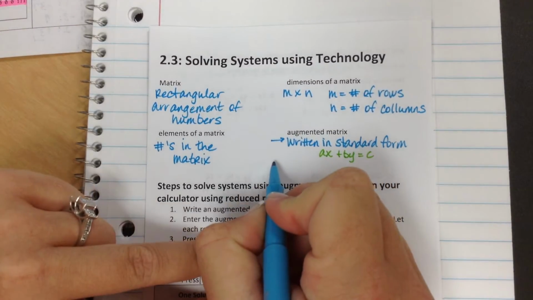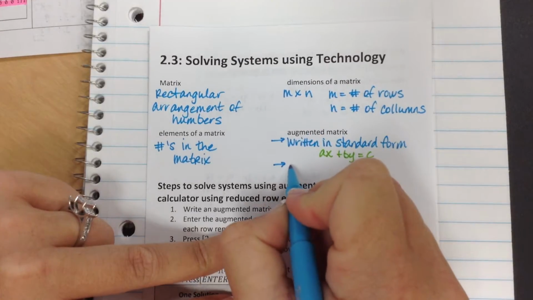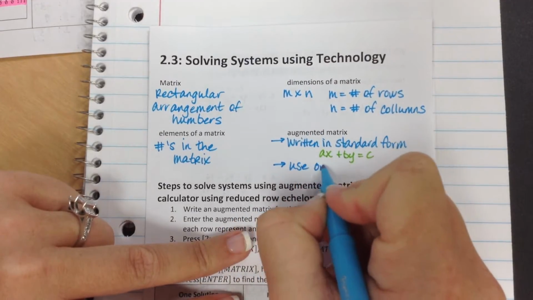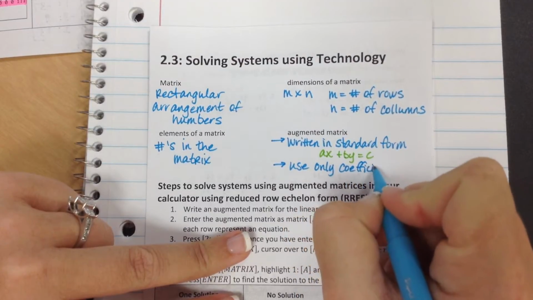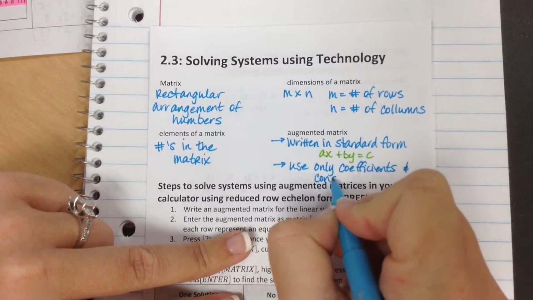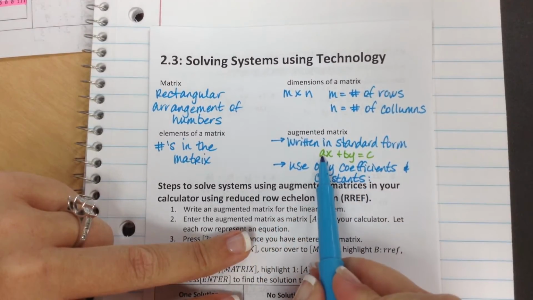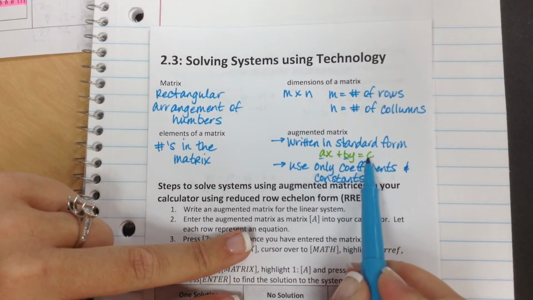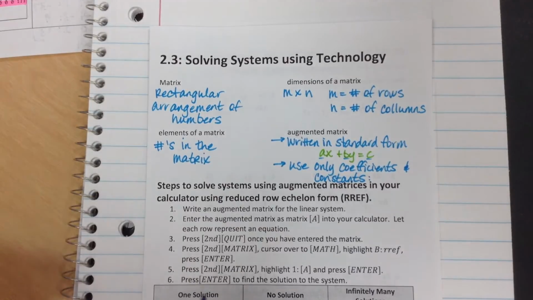And when we write these, we're going to be using only coefficients and constants. So basically, we're only going to be looking for the A, the B, and the C. We're not looking at the variables of X, Y, or Z.